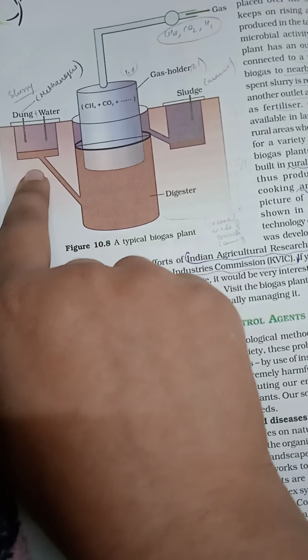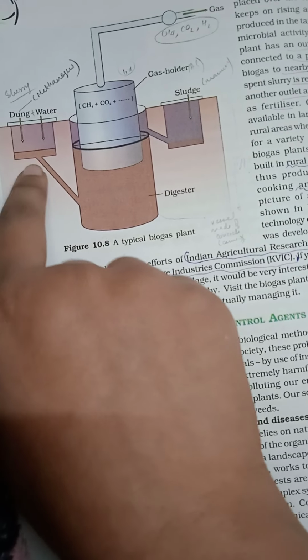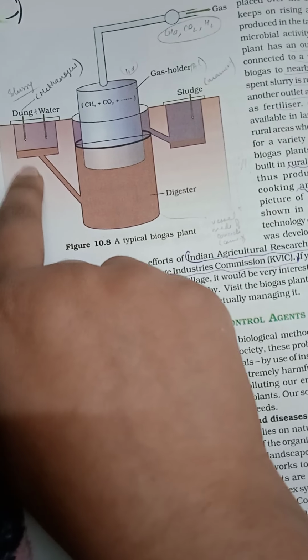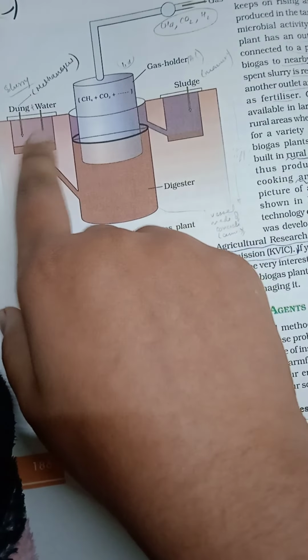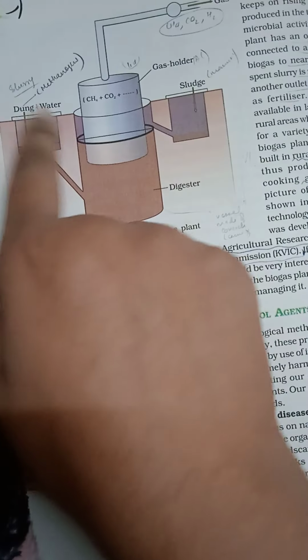This is an anaerobic sludge. So what happens is that methanogens are present in the gut, or the stomach, of cattle. What they do is, we take the dung, and we add water too, to make it aqueous.